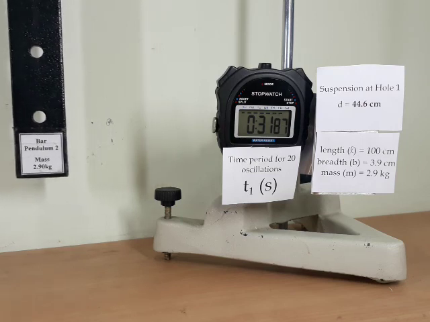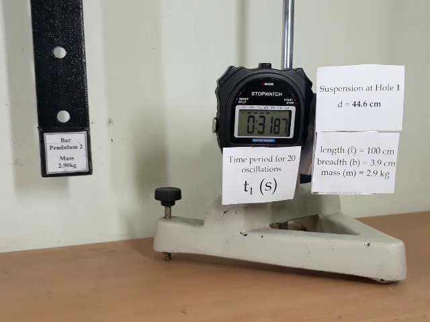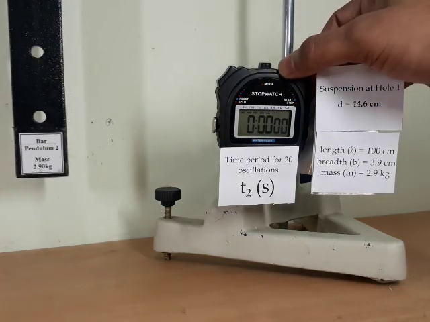So the time period is 31.87 seconds. Now we will do it for T2.